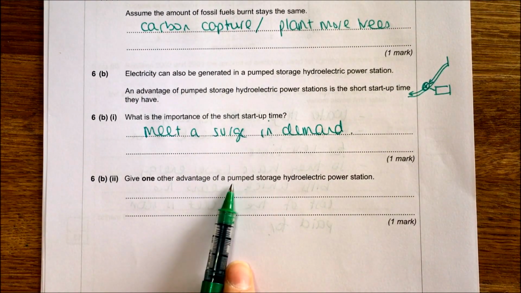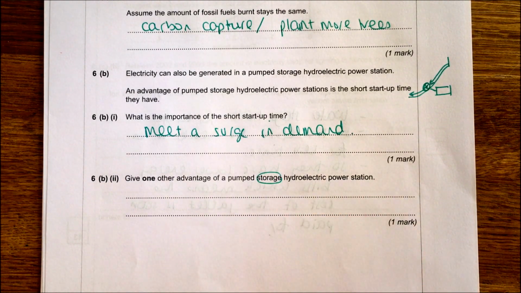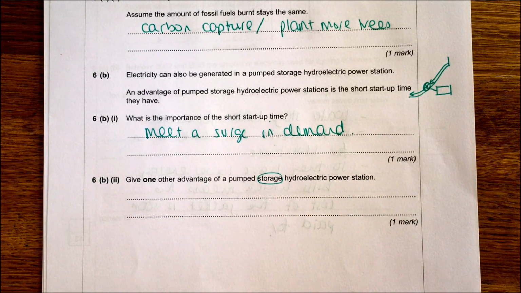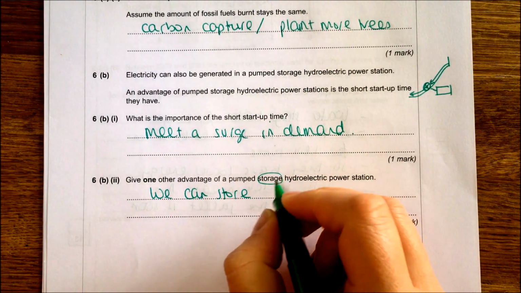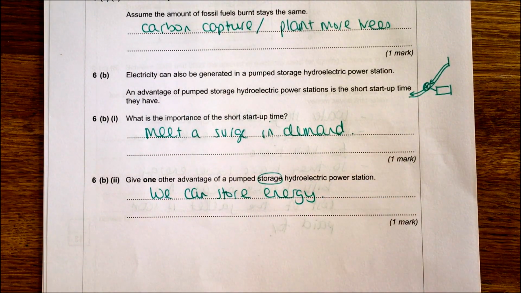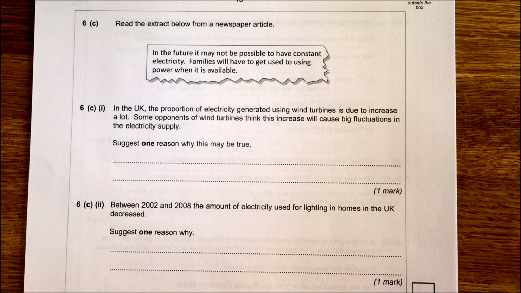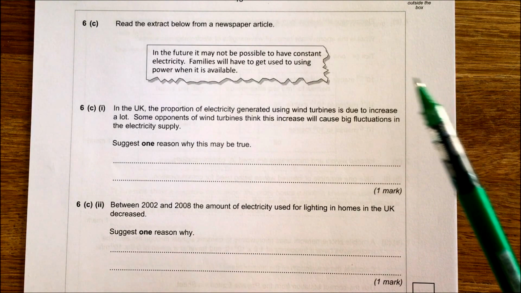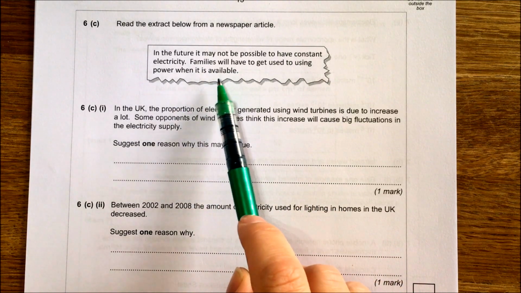Right, give one other advantage of a pumped storage hydroelectric power station. Well, the clue is here that we can store energy for whenever we want it, okay? You can also talk about it being renewable as well, because we're using the water, so that would be fine. So we can store energy. That would be one good advantage there, okay? Right, on to the next part. Read the extract below from a newspaper article. In the future, it may not be possible to have constant electricity. Families will have to get used to using power when it's available.